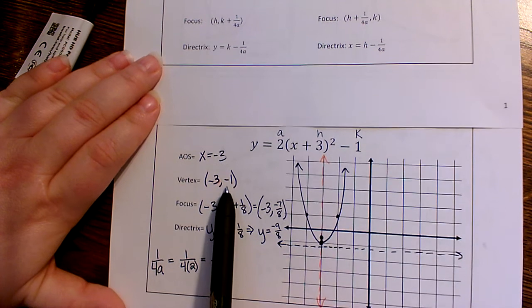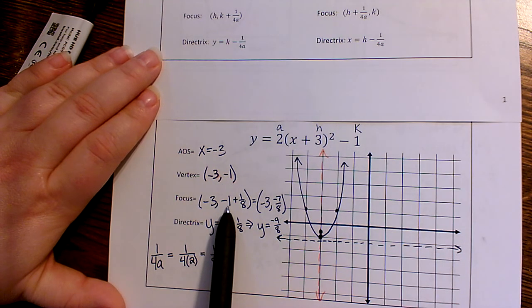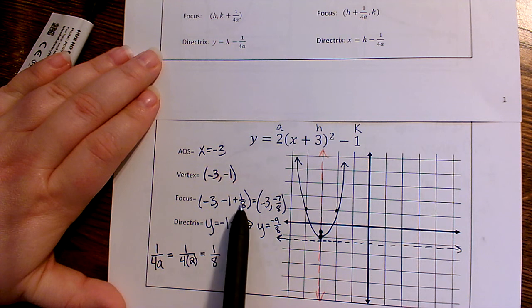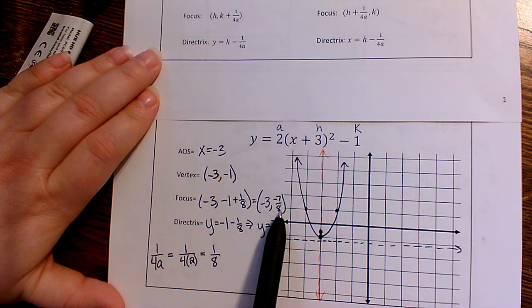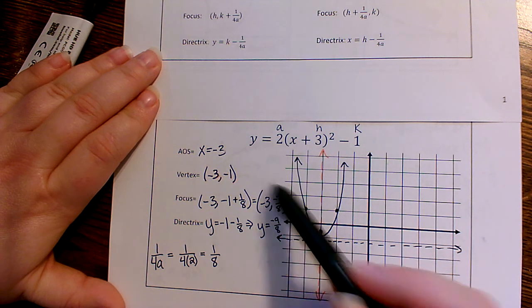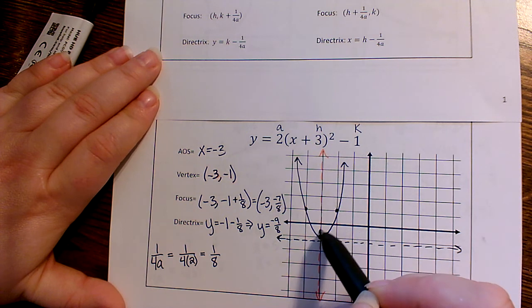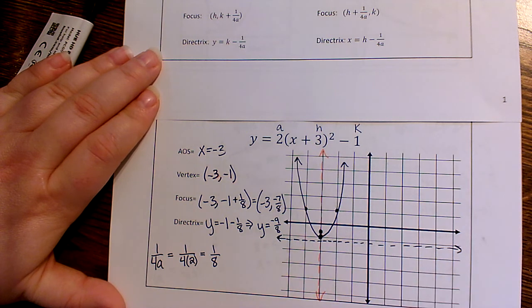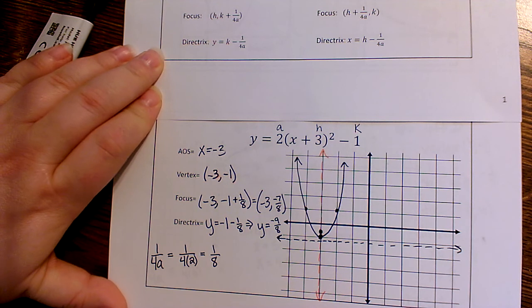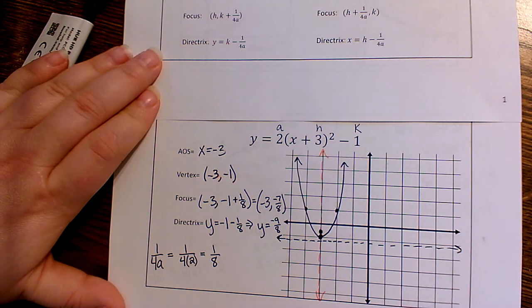So this 1 over 4a, this 1/8, is going to get added to the y-coordinate of the vertex. So the y-coordinate of the vertex was negative 1. So we need to add to it this 1/8. So negative 1 plus 1/8 is negative 7/8. So if you plot this ordered pair, that'll be the focus. So we went negative 3, and then we went negative 7/8, which is almost 1, but not quite. So it's inside that U shape.